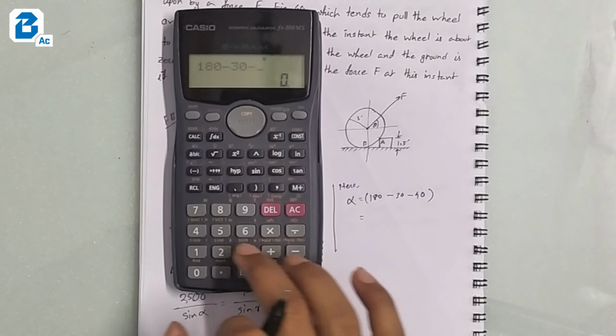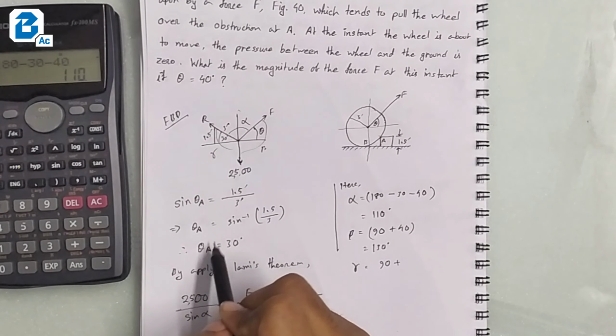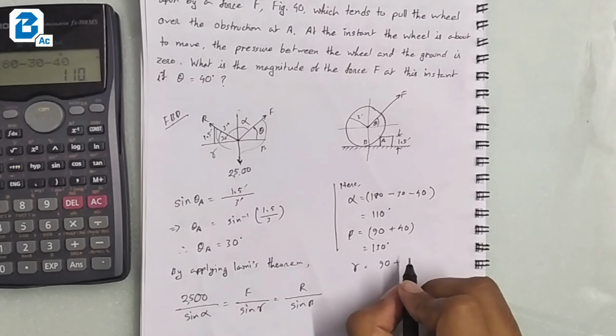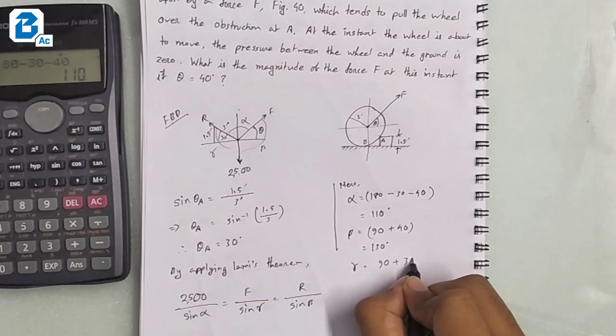For beta, we get 90 plus theta, which is 40. Then we get 130 degree. For the gamma, we get 90 plus the angle of the theta A, which is this one, and the value is 30. So we will write it as 90 plus 30, and then we get 120 degree.